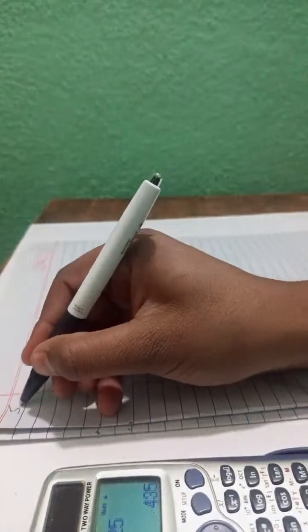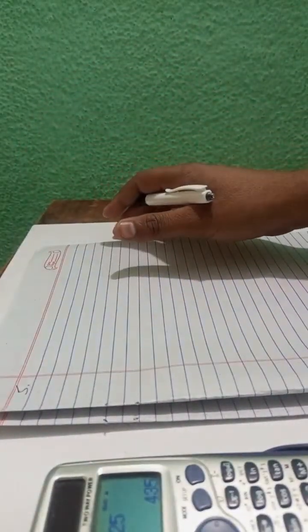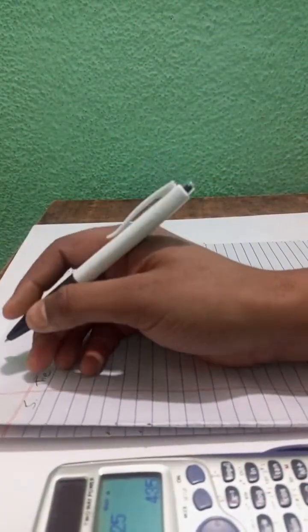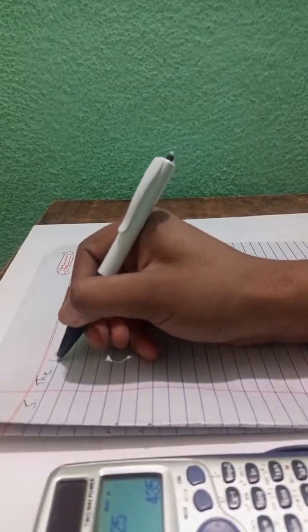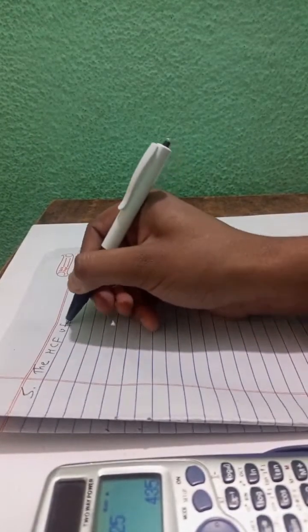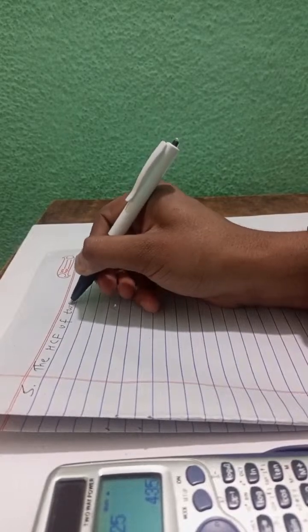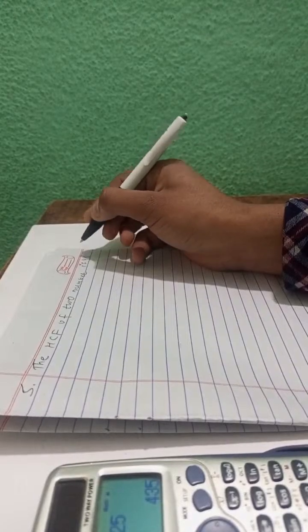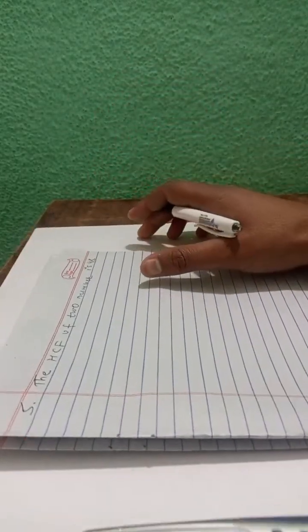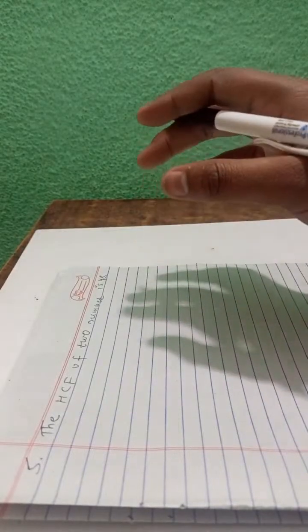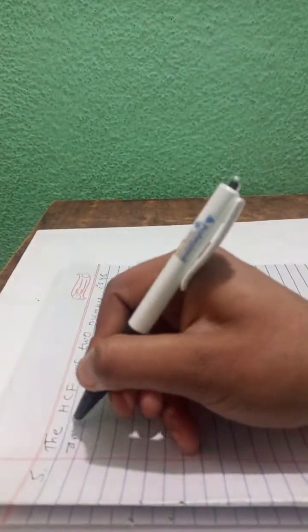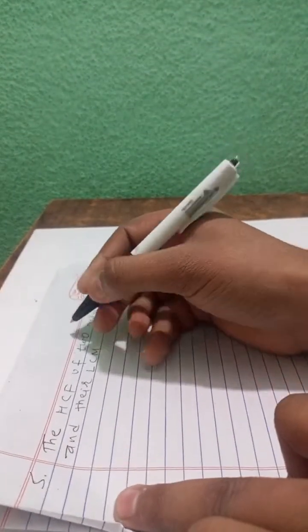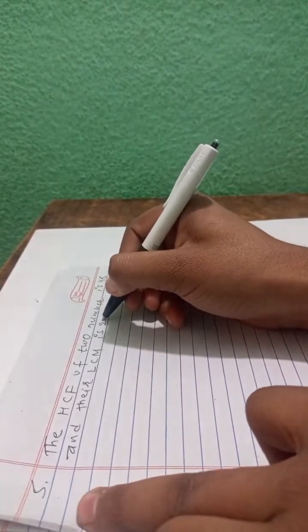Question number 5. The HCF of two numbers is 48 and their LCM is 240.